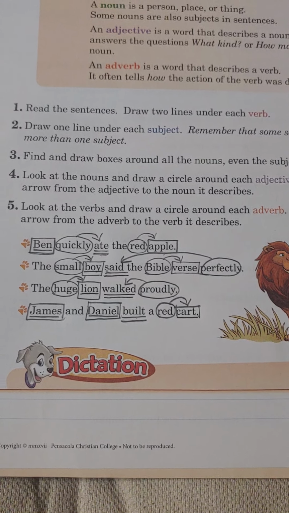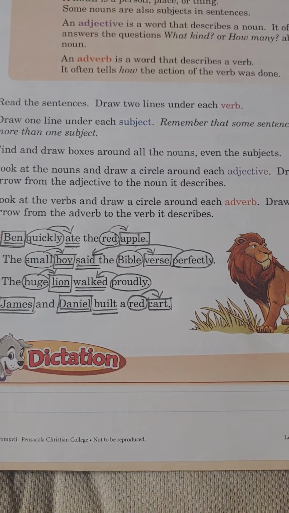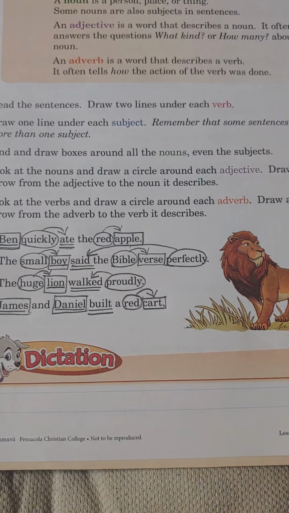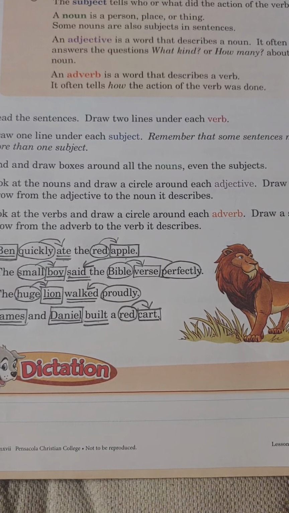Dictation, you're going to write a sentence, and the sentence is, I have learned so much. Showing excitement. I have learned so much.